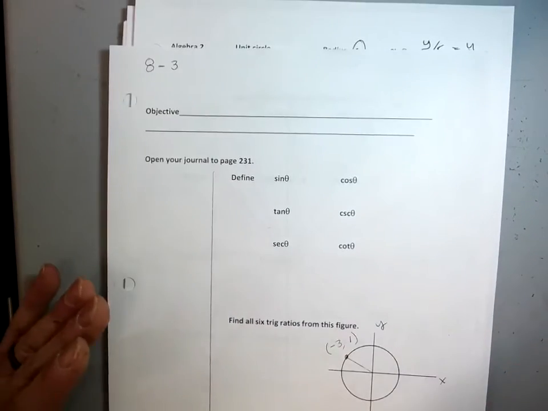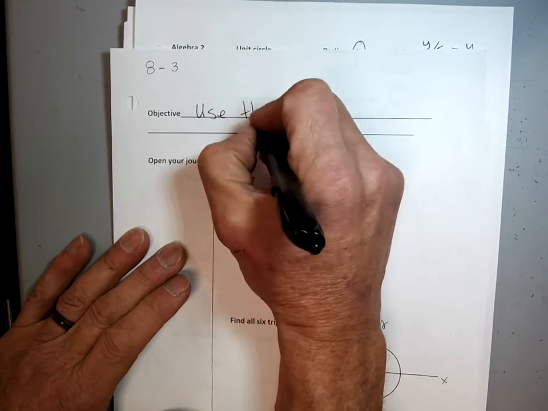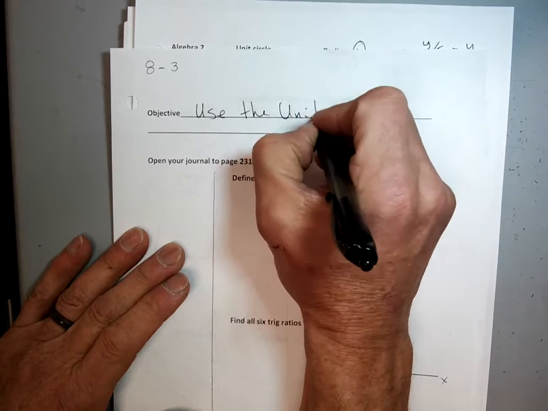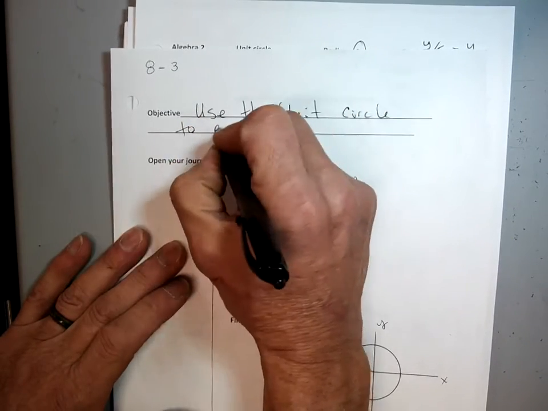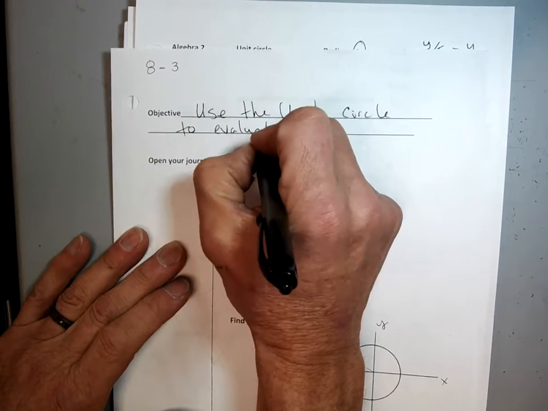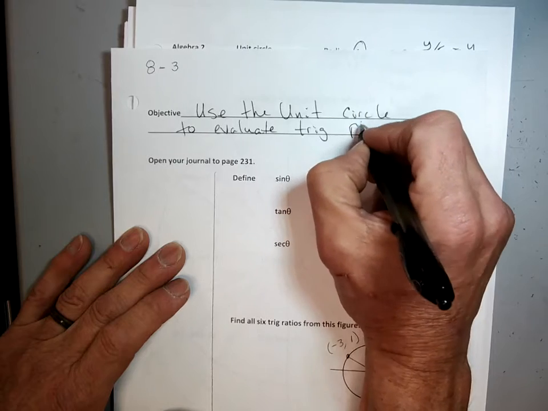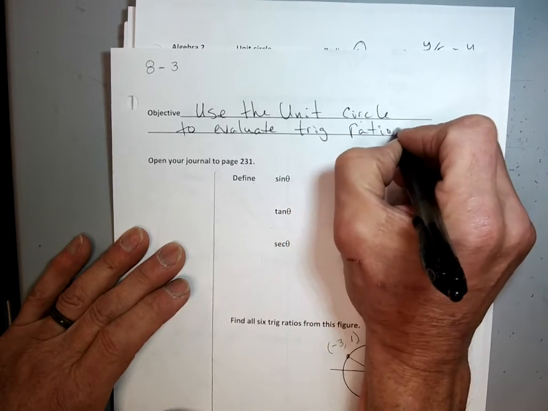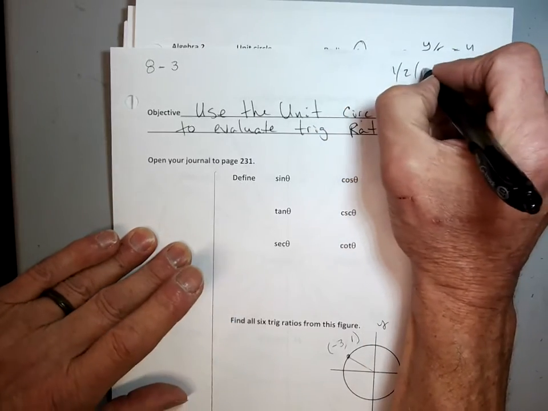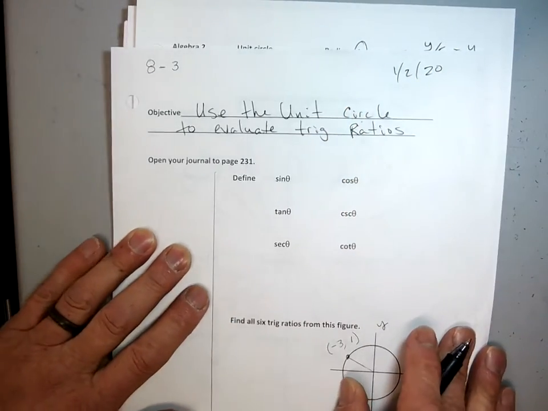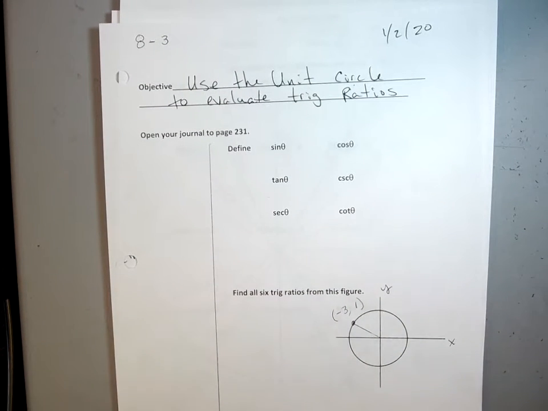So today, the objective is we're going to use the unit circle to evaluate trig ratios. All right, here's what we know about sine.